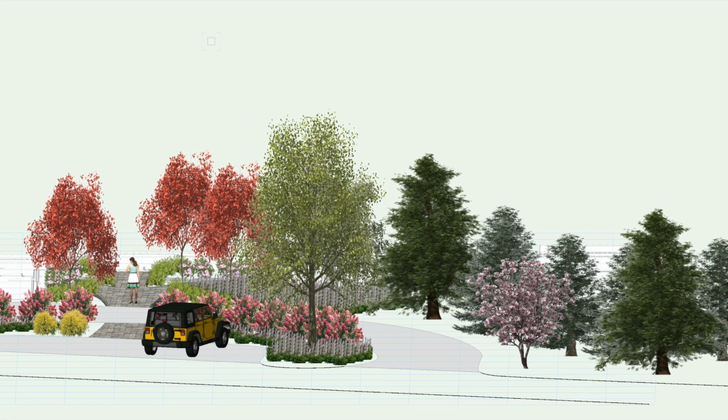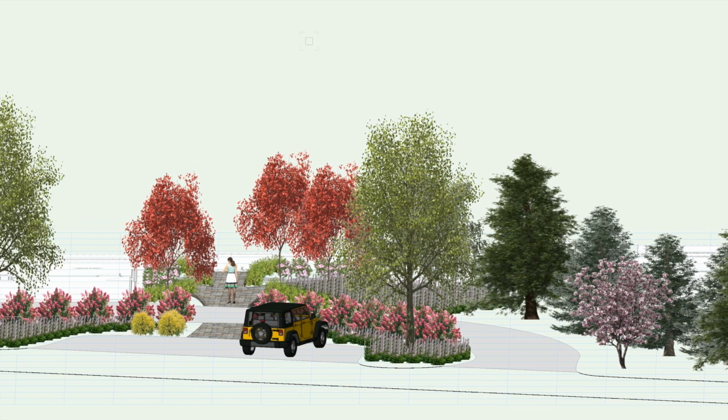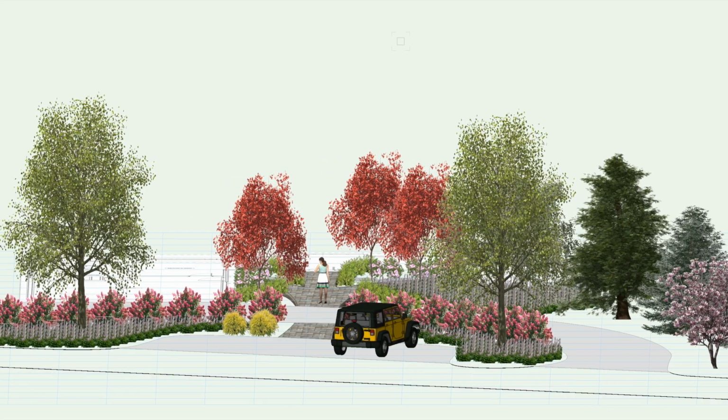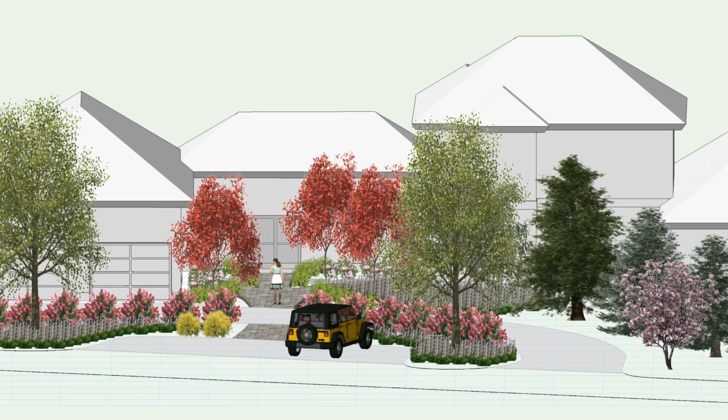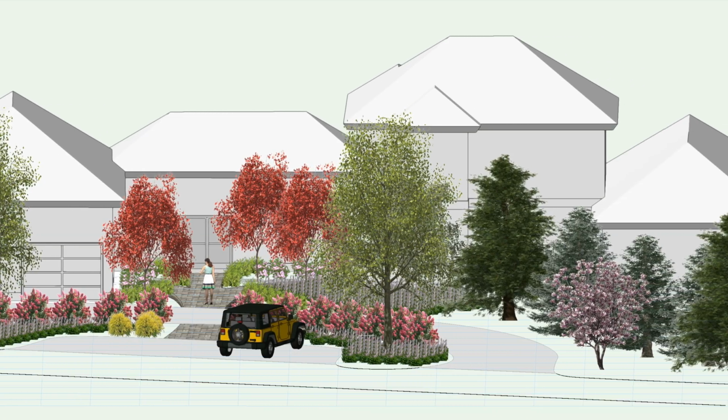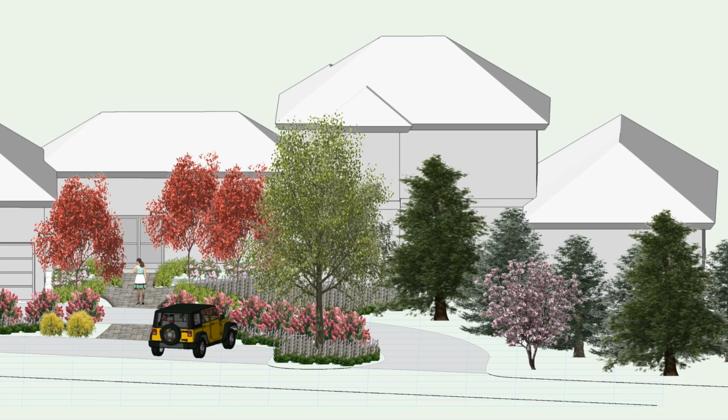So here's what this landscape looks like without the building massing model. And here's what it looks like with the 3D building massing model. Big difference.